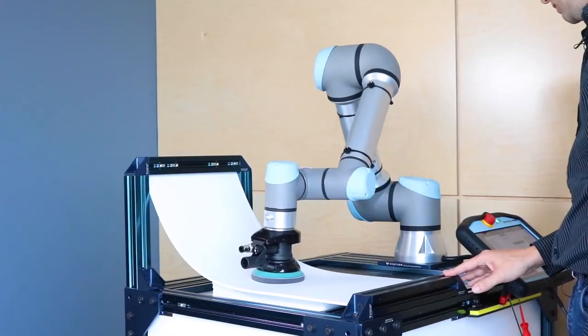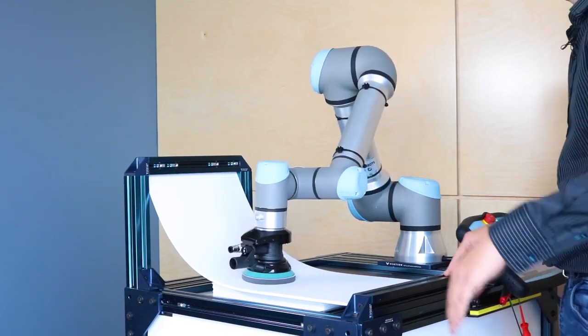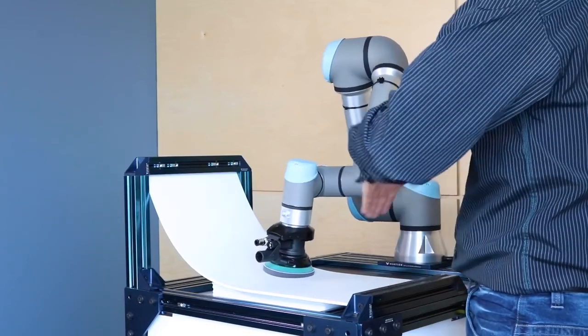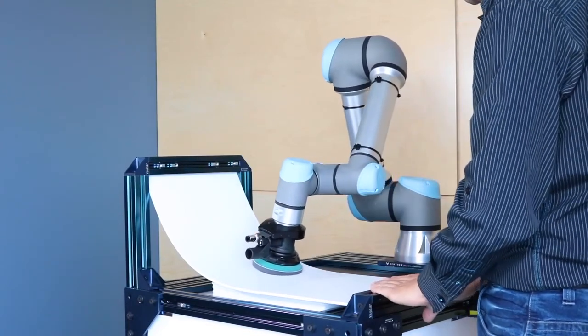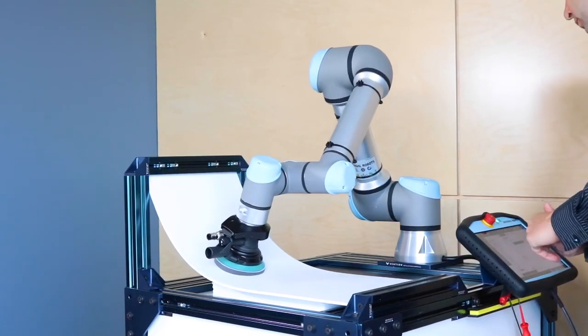So there, it's going to go on the 6 point and start making all those linear paths across this curved surface here, still with the same force applied with the tool.